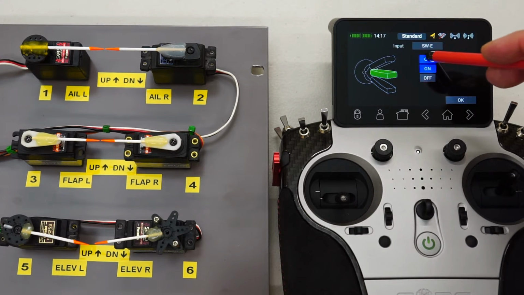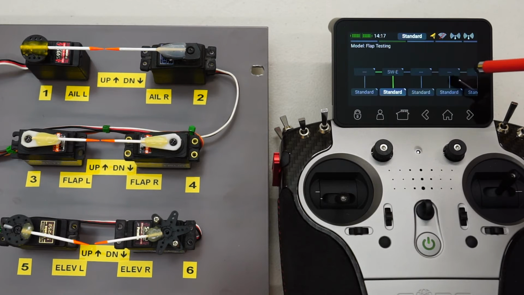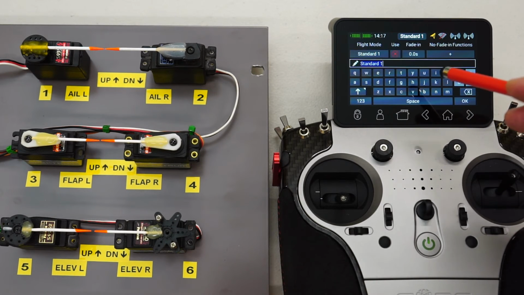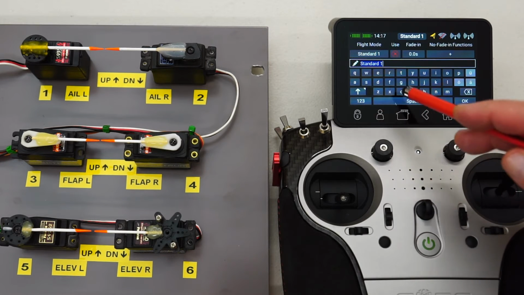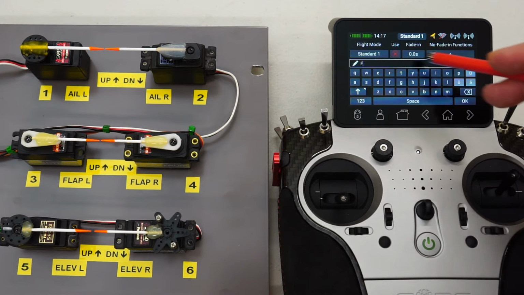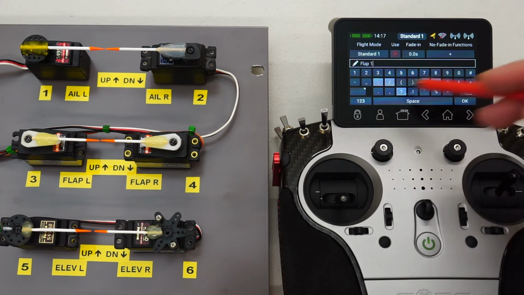So I'll use the center position of this switch for our flap position 1. We'll just call this flap 1. Just go delete, shift, F, L, A, P, space 1. Okay.